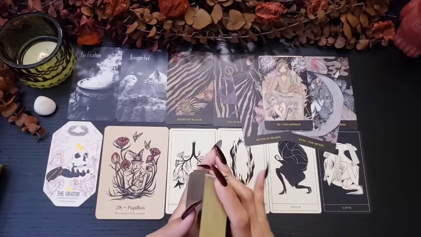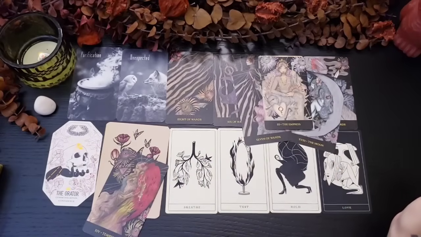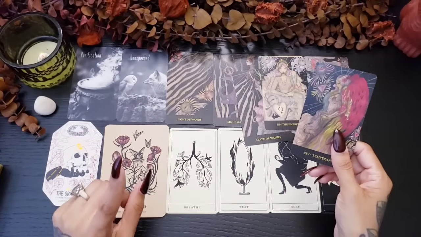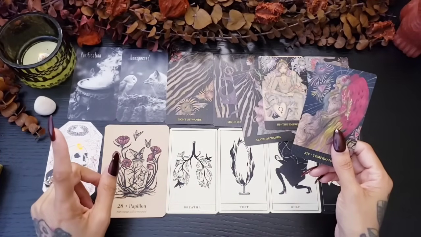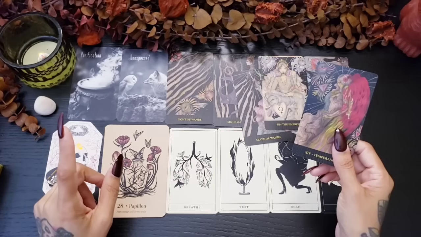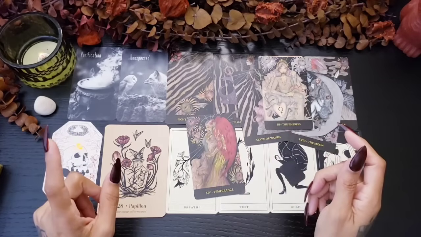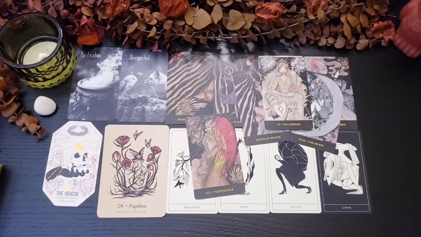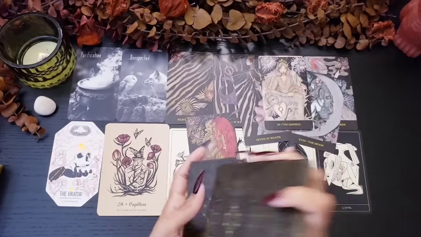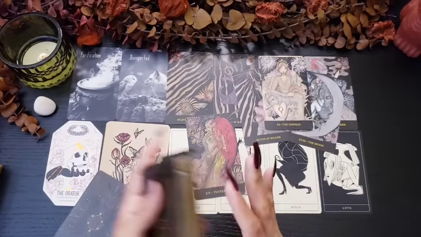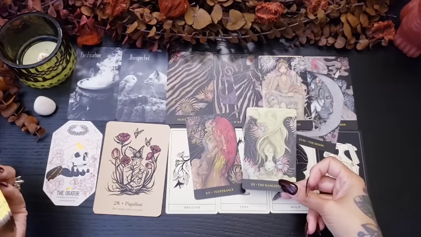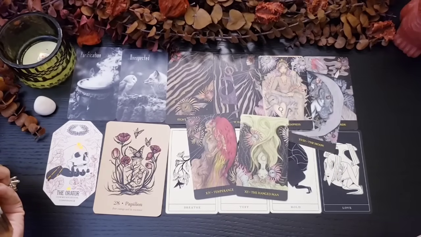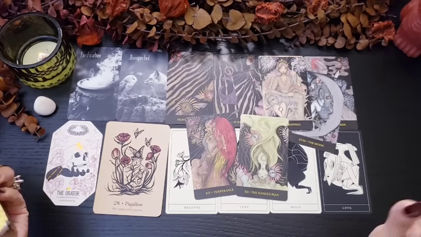Okay, what is this test here, Spirit? What is the test? The Temperance card. Temperance is about healing. It's also about patience and transformation, transmuting energy. Patience, maybe. Let's see. What's the test? The Hanged Man. Surrender. Surrender.